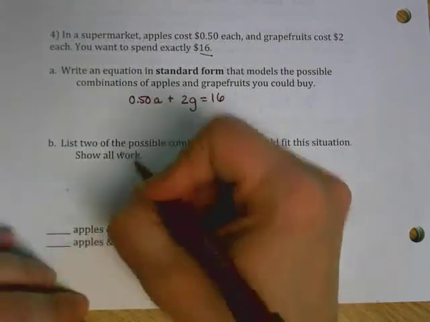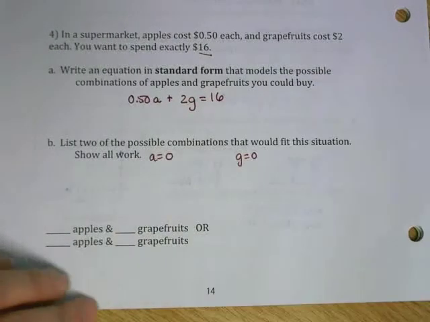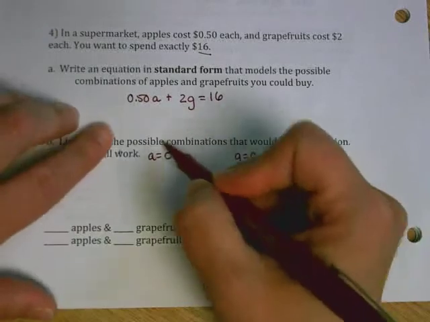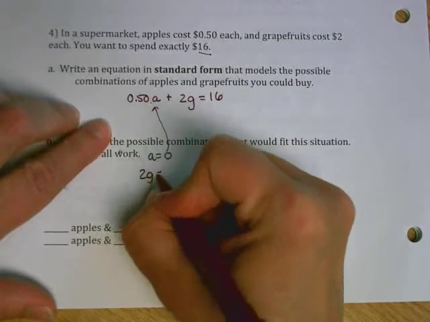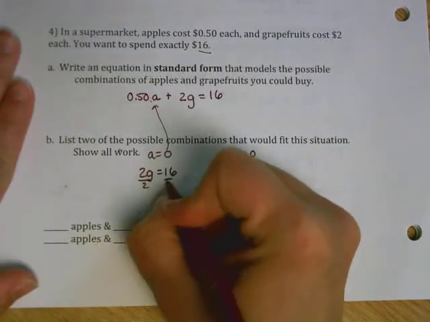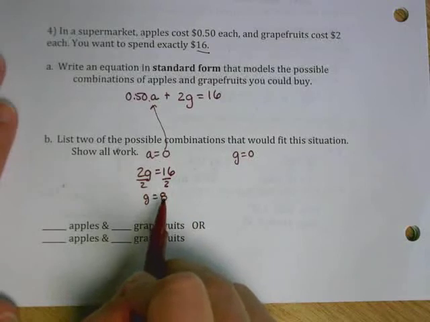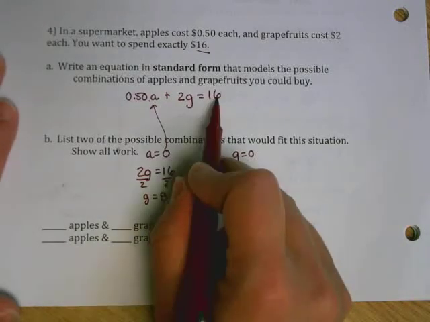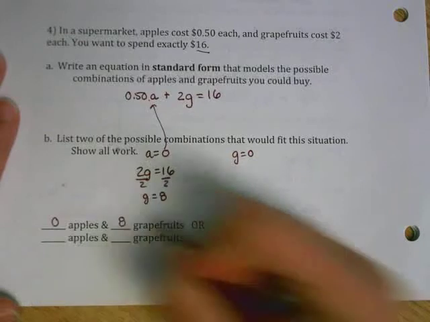So two possible combinations. The easiest combinations are what if I buy 0 apples and what if I buy 0 grapefruits? 0 apples, plug in 0 here, and that whole thing goes away. So it would be all grapefruits. 2G equals 16. Divide both sides by 2, and I get 8 grapefruits. If I bought 0 apples, I'd obviously be able to buy 8 grapefruits because I'm spending $16 and they're $2 each. 0 apples, 8 grapefruits.